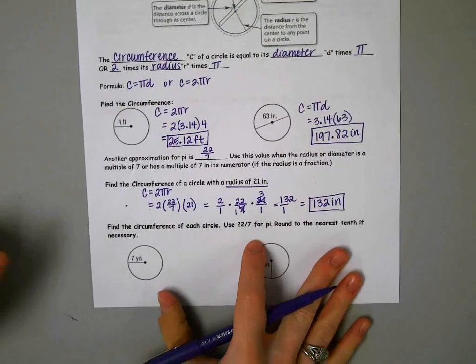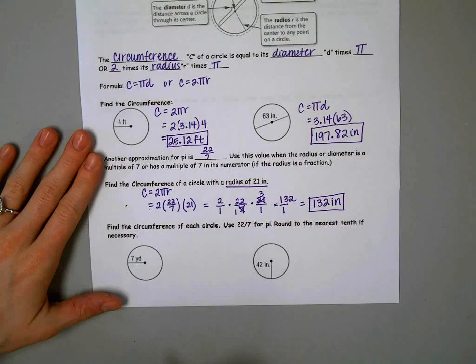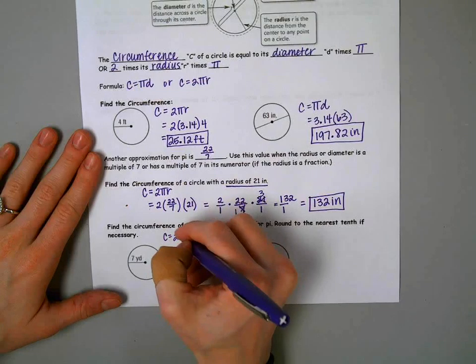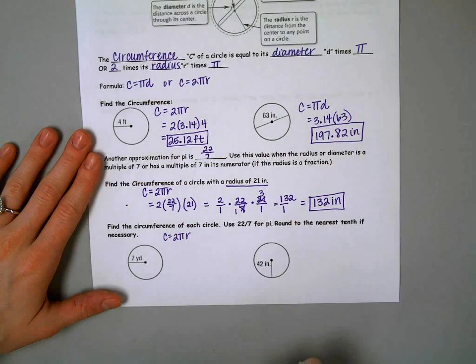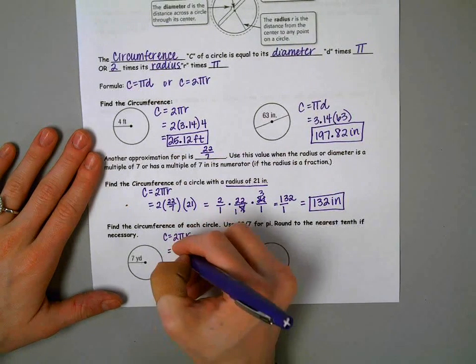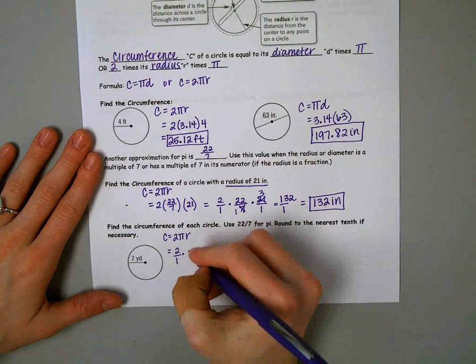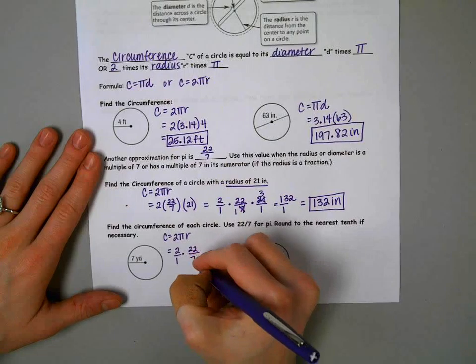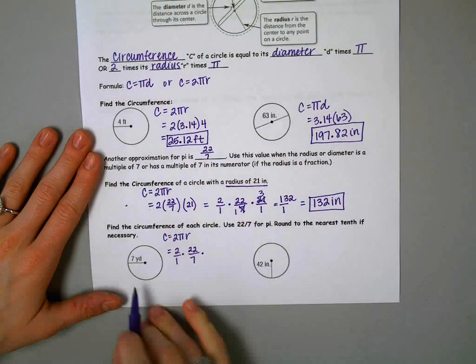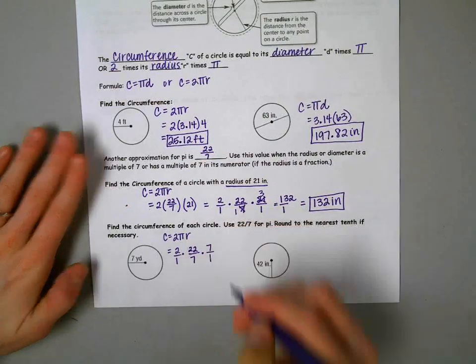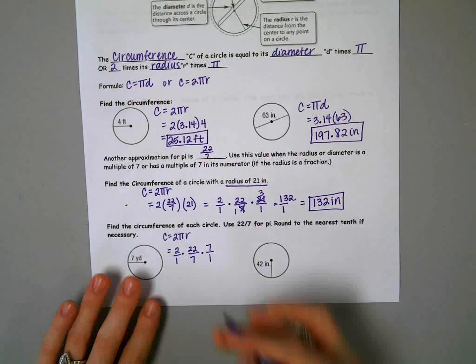So let's try another one. On this one, I'm given the radius, so I'm going to use circumference equals 2 pi times the radius. So let's plug those in. I'm going to go ahead and make 2/1. Remember that for pi, we're going to use 22/7, and then we're going to multiply that by 7/1 because 7 is my radius. When you look at this, you can simplify.